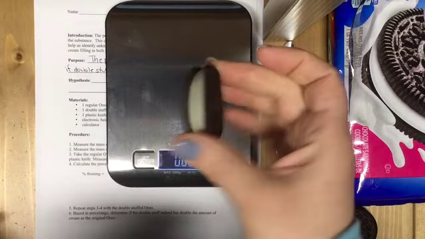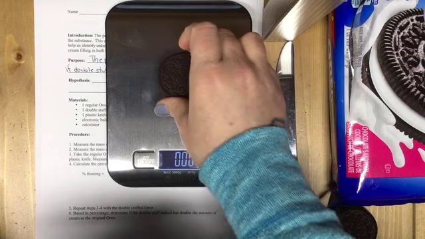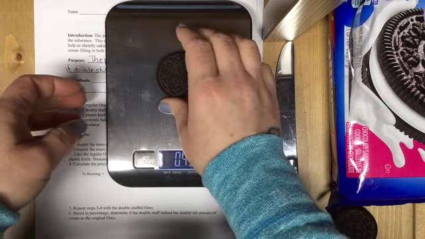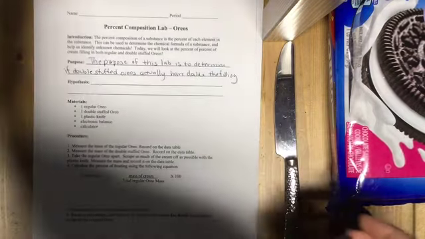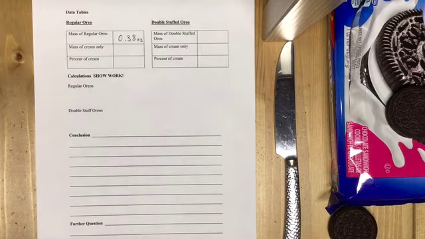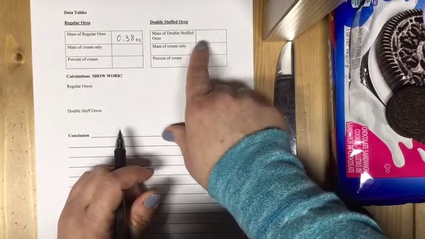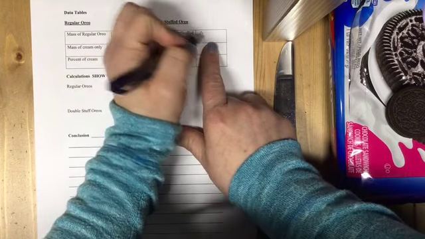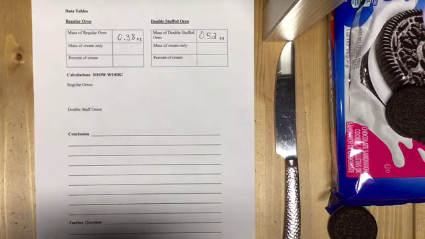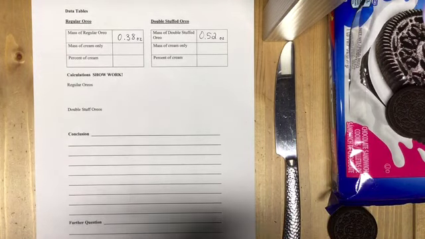All right, so I'm going to measure the double stuffed. Right here it is. 0.52 ounces. I'm going to take that off. I'm going to go to my data table. Mass of the double stuffed Oreo, 0.52 ounces. All right, so now for each of these Oreos, I'm going to measure the mass of the cream.